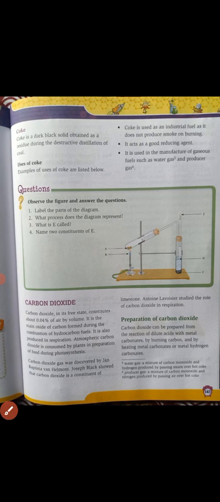Okay students, next class I will explain about carbon dioxide.